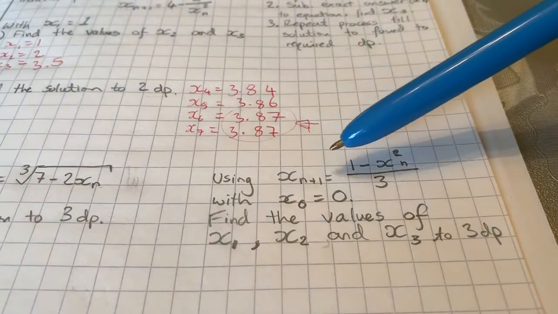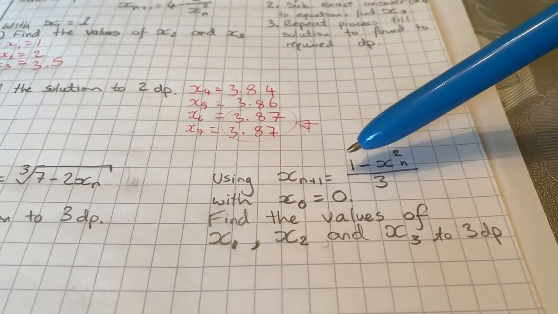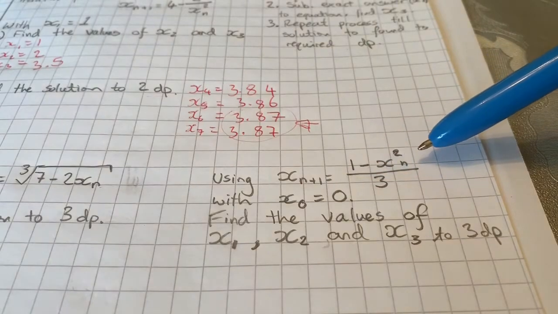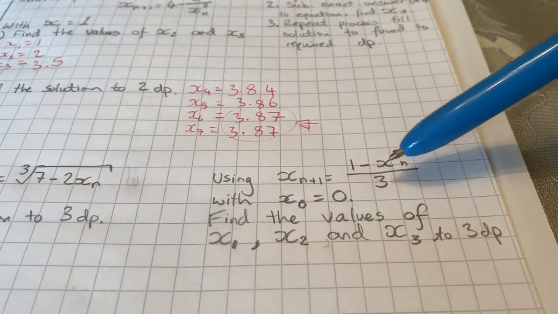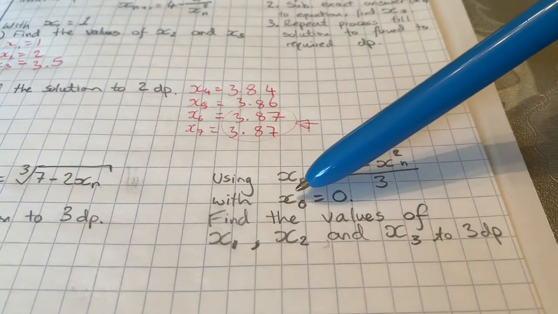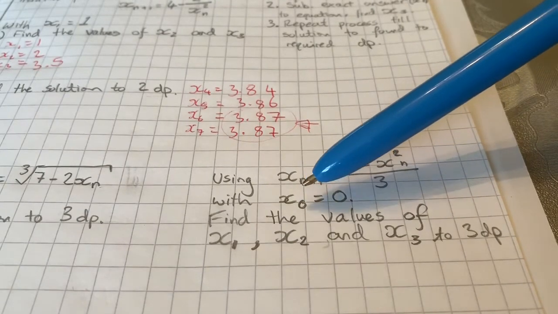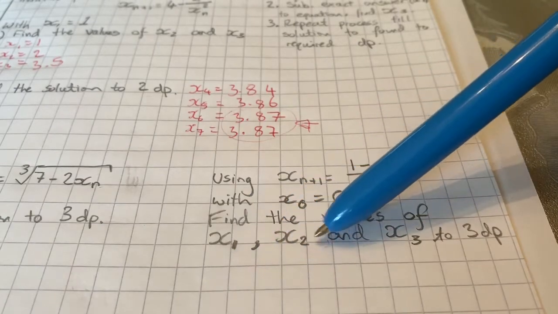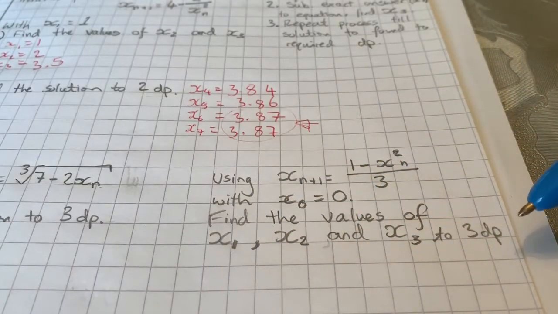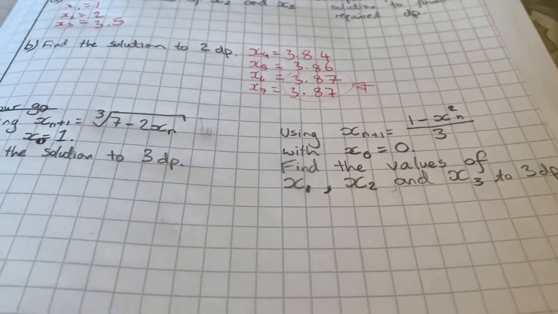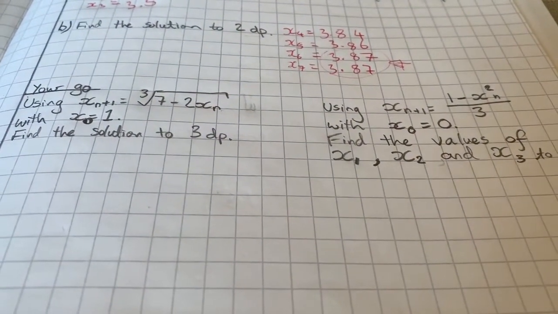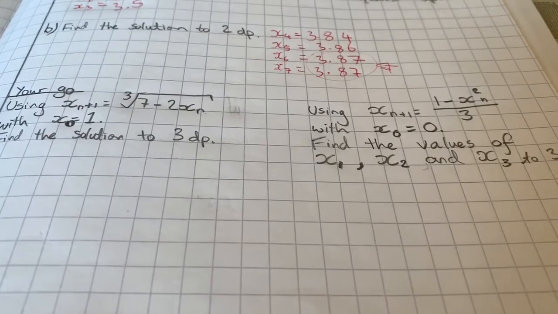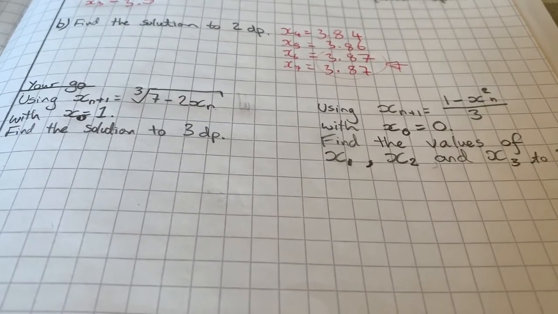Here we've got x_(n+1) equals (1 minus x_n squared) over 3, starting with x equals 0. Now we want to find the values of x1, x2 and x3 to 3 decimal places. I'll leave those there and I'll go over them in a second.